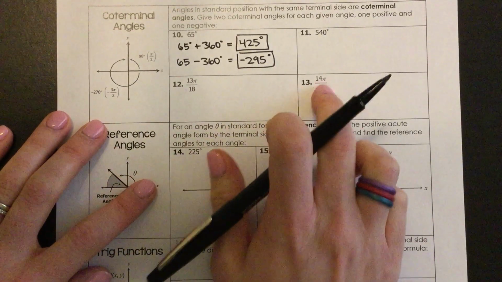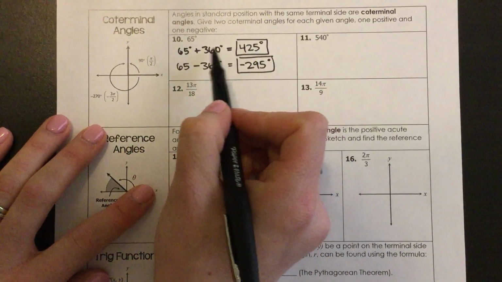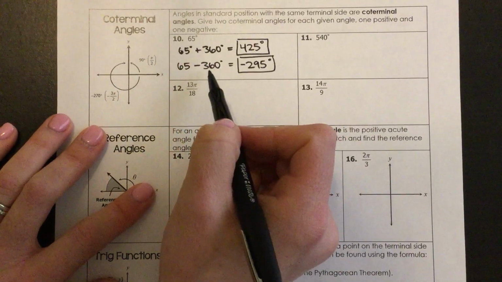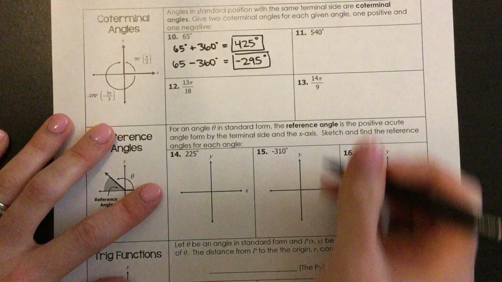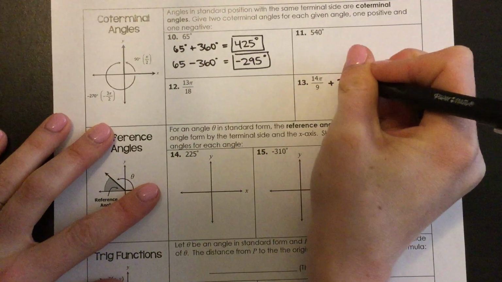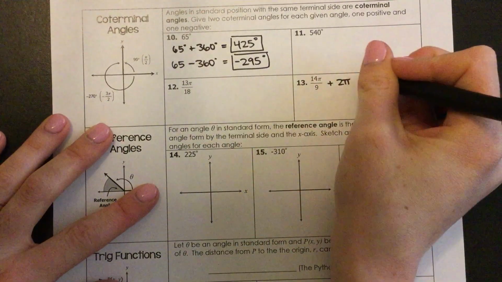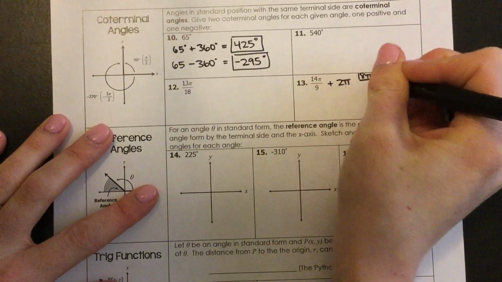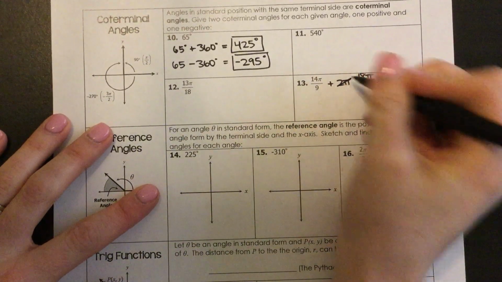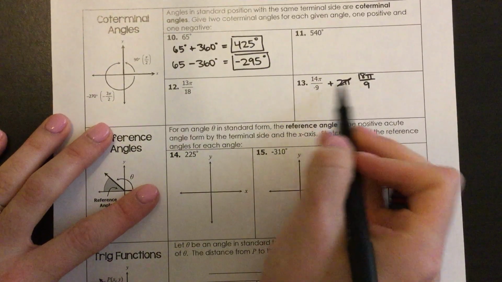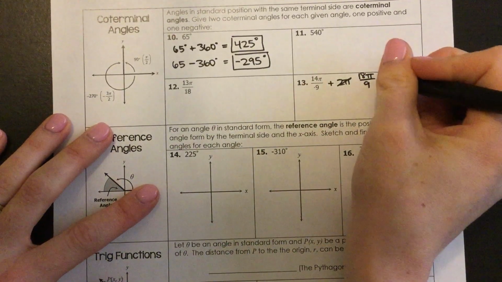Let's also do a radian measurement. So this is 14 pi over 9. So I go forward 2 pi and backward 2 pi instead of going forward 360 and backward 360. So I take this and I add 2 pi to it. So for 2 pi, I can think of that as 18 pi over 9. So 18 over 9 is the same as 2. I do that just so I can match my denominator here so that I can add them together.